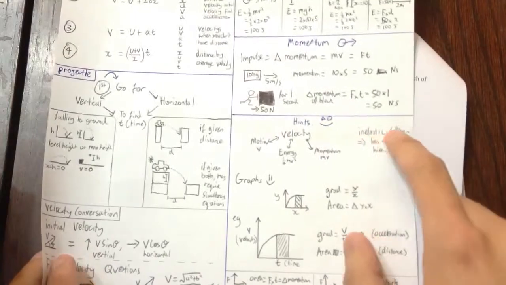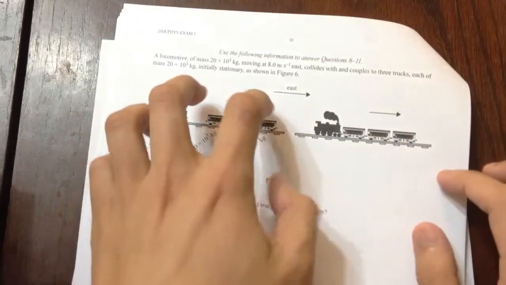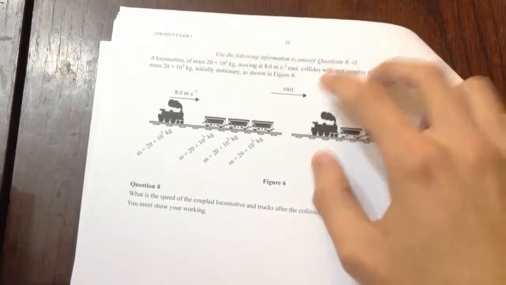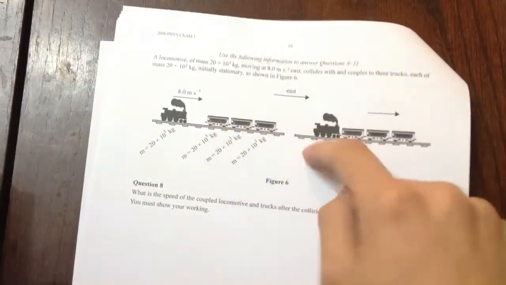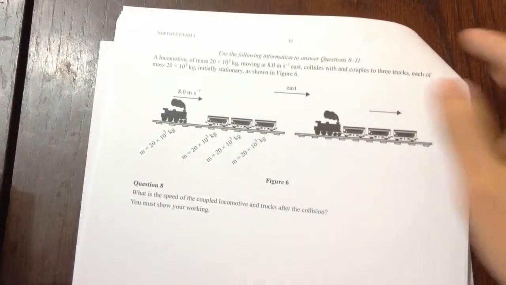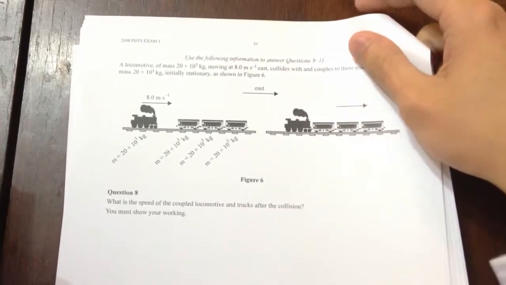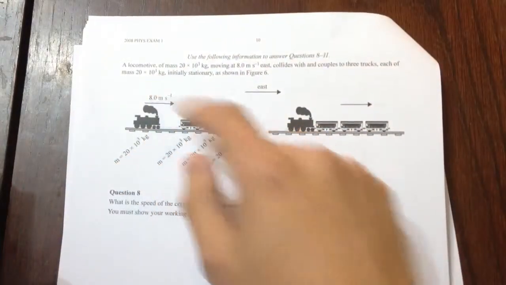Yeah, so elastic collision means there's full maintenance of kinetic energy. So all we need to do is figure out the kinetic energy of this, the kinetic energy of this, and see if they're different. If they're the same, then the collision is elastic. So we'd use half mv squared on this, and then half mv squared on this.